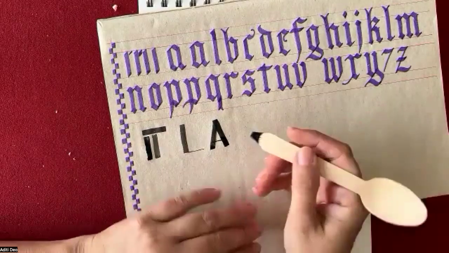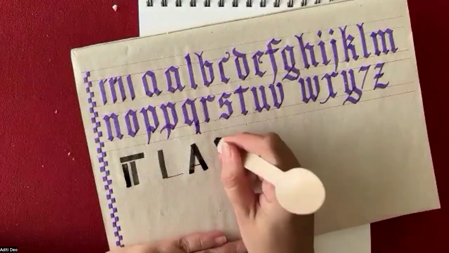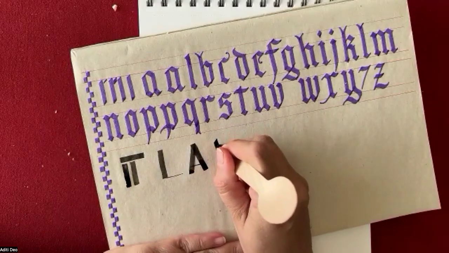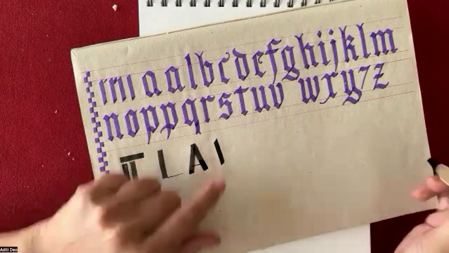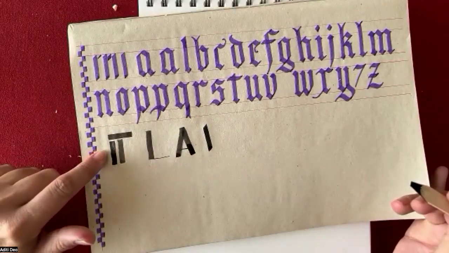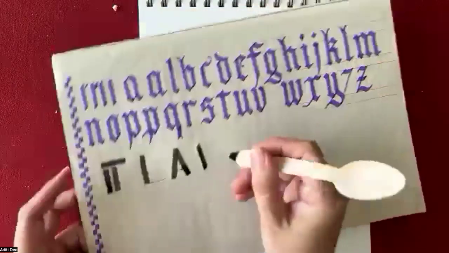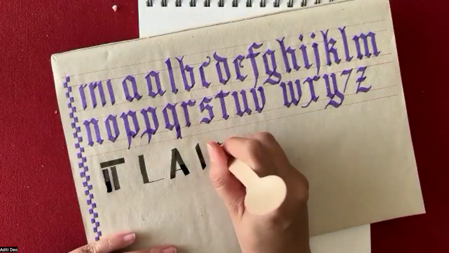But the whole thing changes the moment I tilt the nib to 45 degrees. Because now, doing the same action, I suddenly have a stylized line. It's not as basic as this. And I can use this line now to make better letters.